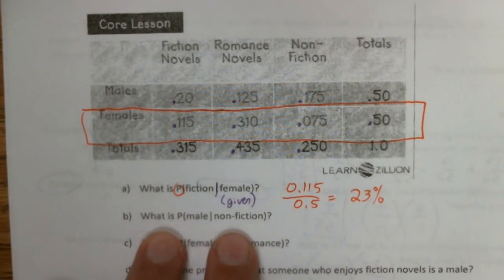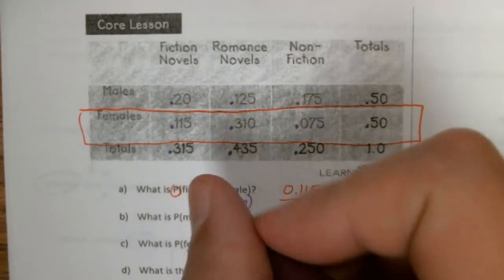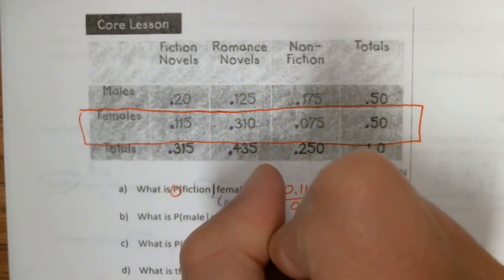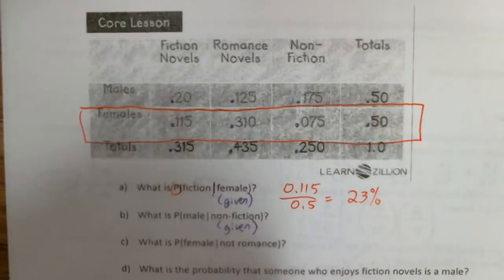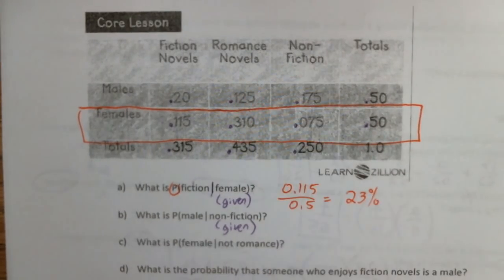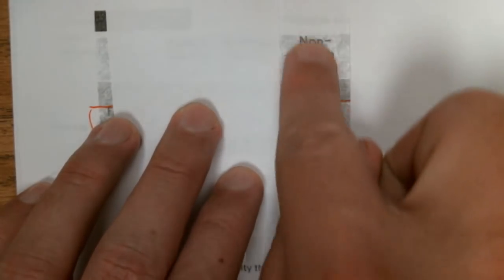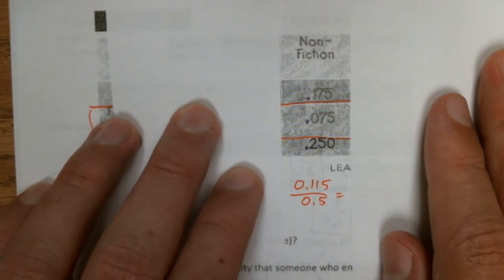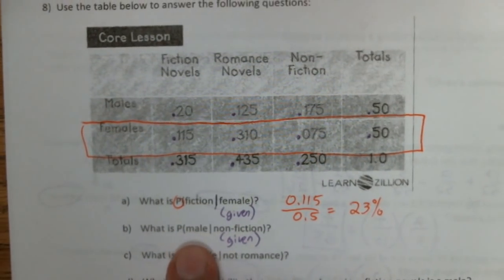Probability of male nonfiction. Okay, where is nonfiction physically? This is the given. Write it down. Given. Okay, where is nonfiction physically located? Nonfiction is now in a column, guys. It's in a column. So I only care about the numbers in this vertical column. Okay, nothing else. Out of these nonfiction, how many are males?